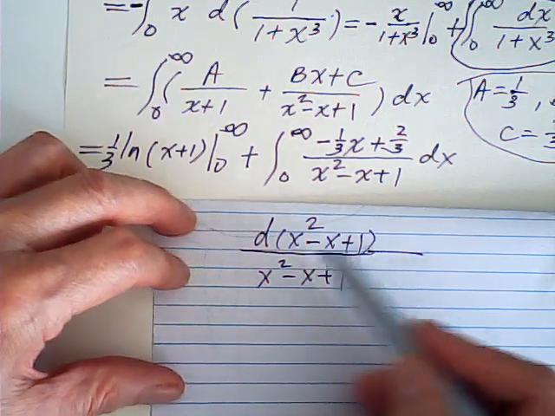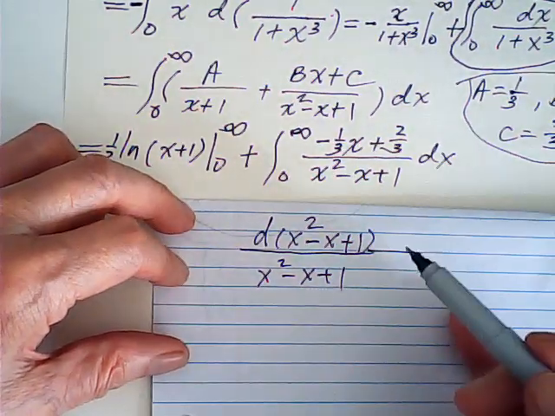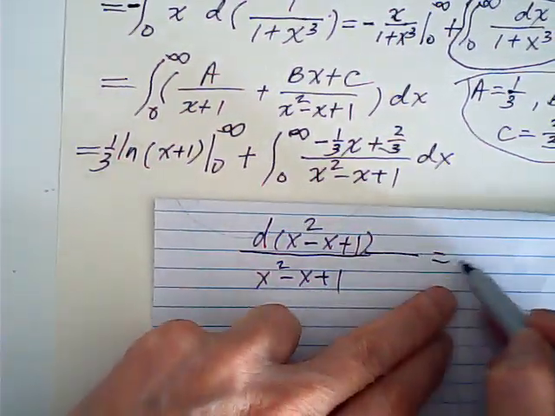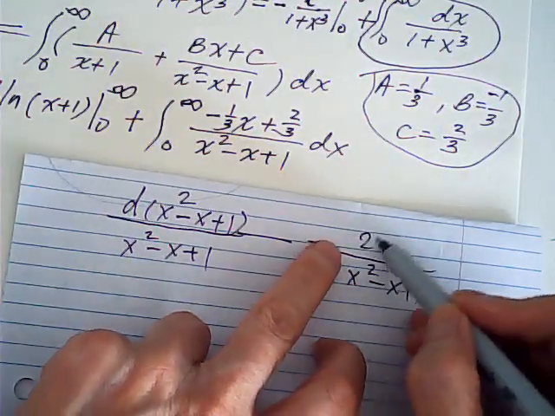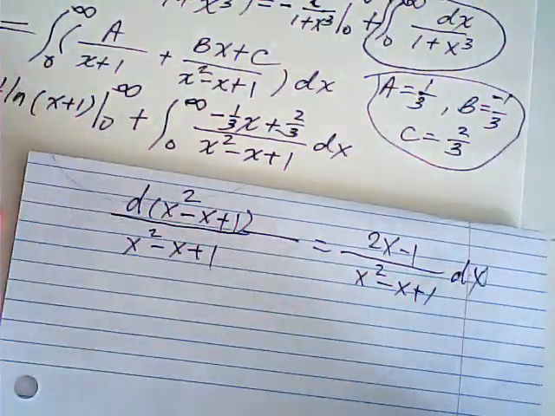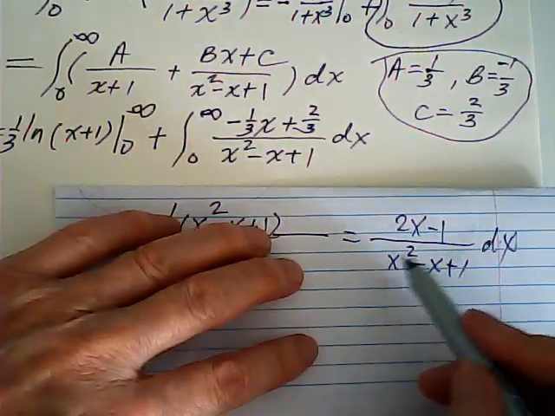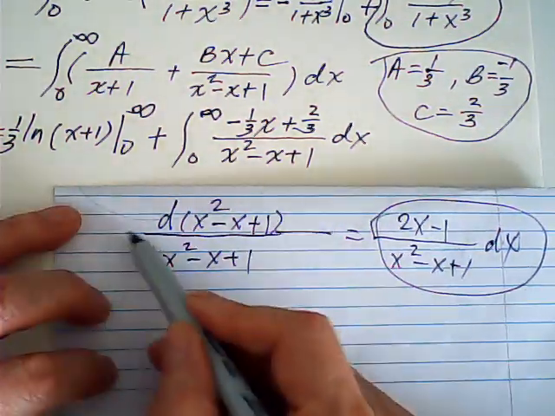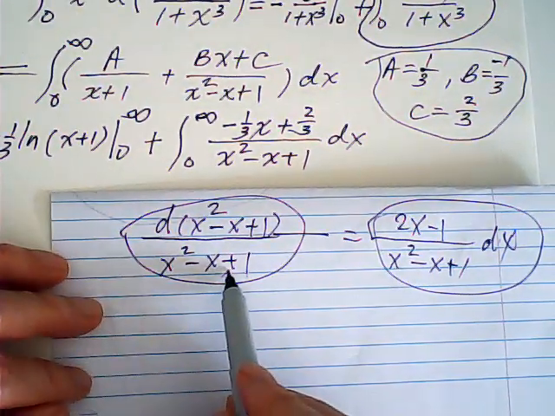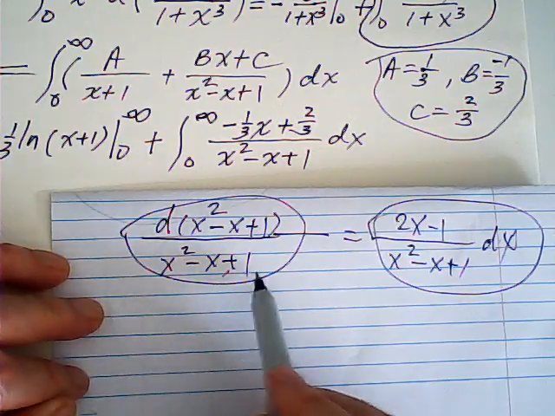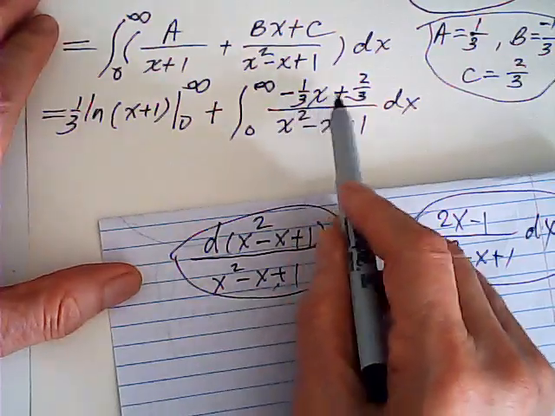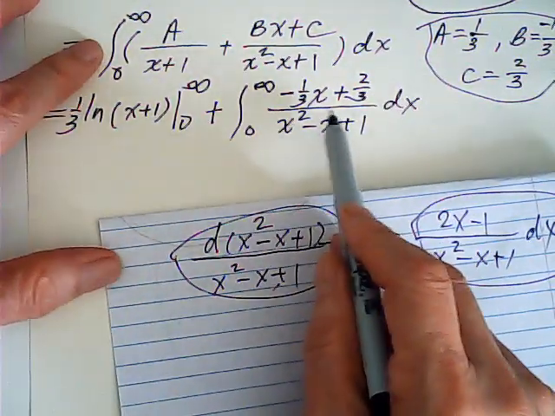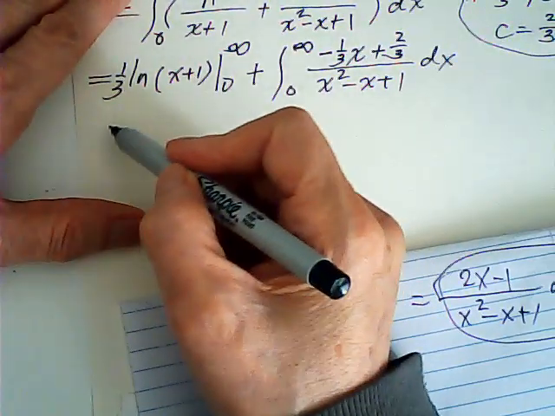This will end up with a log function, right? Natural log. It's very easy. This one is equal to x squared minus x plus 1. This will be 2x minus 1 and dx. So I have this, which is equal to natural log of x squared minus x plus 1. But at the same time I must consider the given numerator, so the equal sign has to be maintained. So this is the way I'm doing.